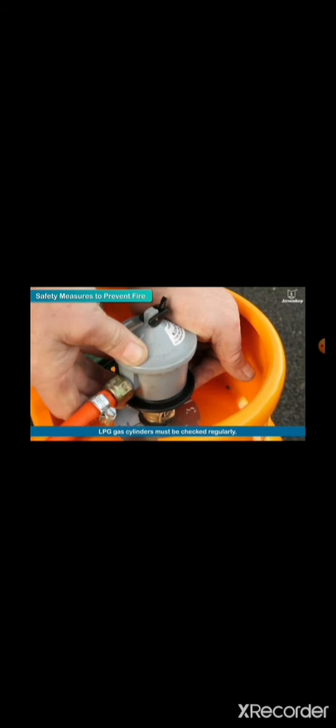LPG gas cylinders must be checked regularly. In case of a gas leak, open all the doors and windows to let out the leaked gas and immediately get the cylinder repaired. Do not use the gas cylinder until it is repaired by the mechanic from the gas agency.